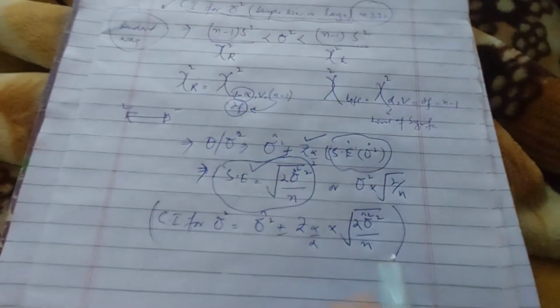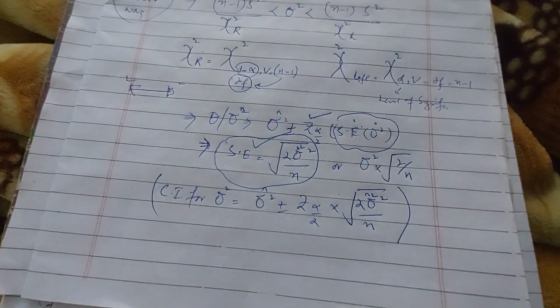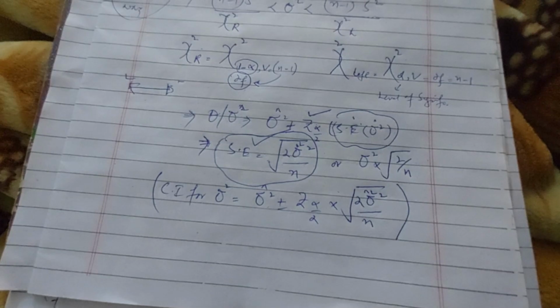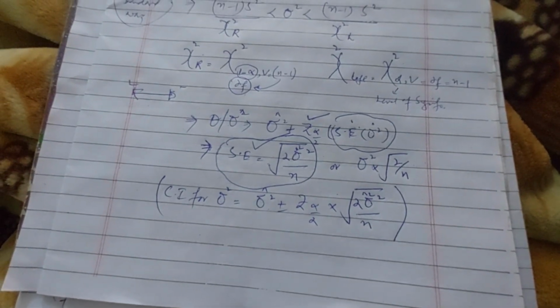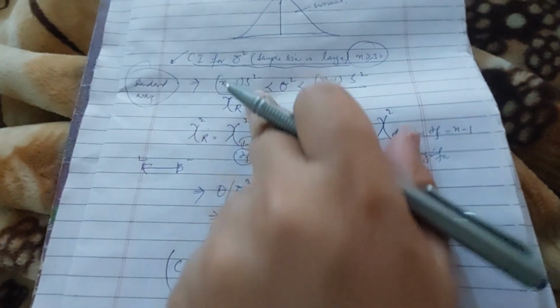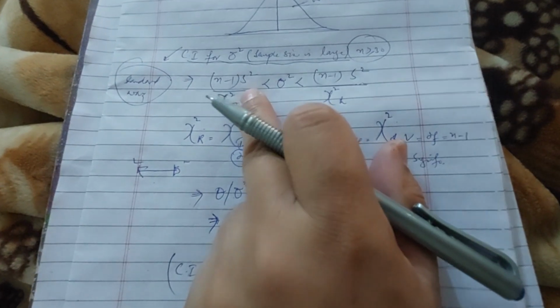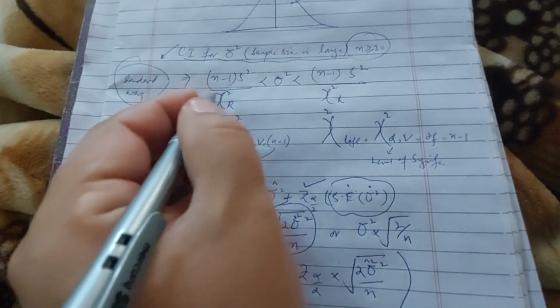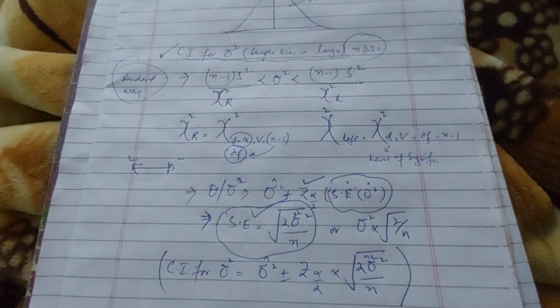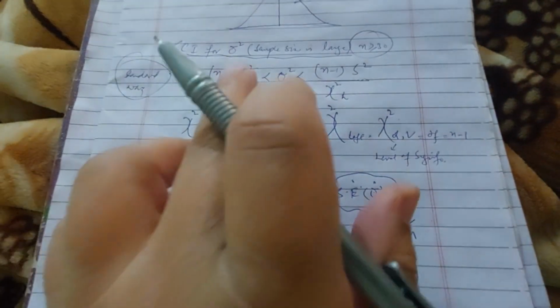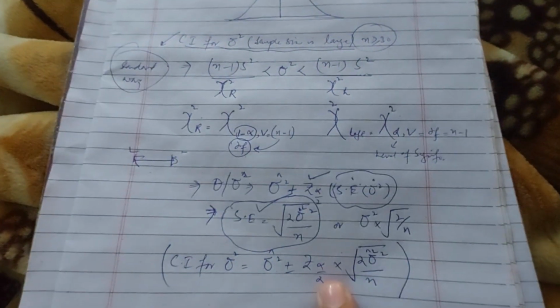This is another formula that can be used interchangeably if we are not using the chi-square values, so you can use either chi-square or z.